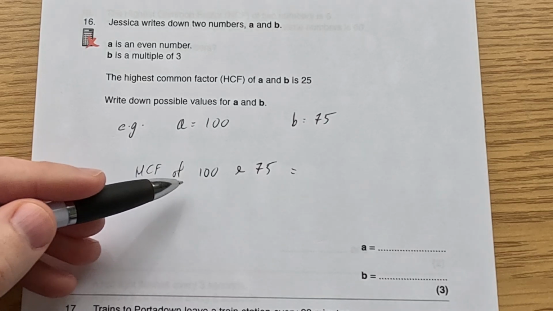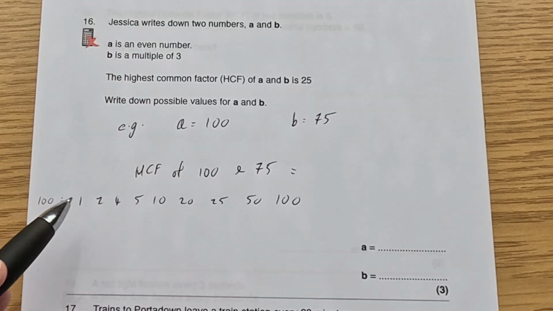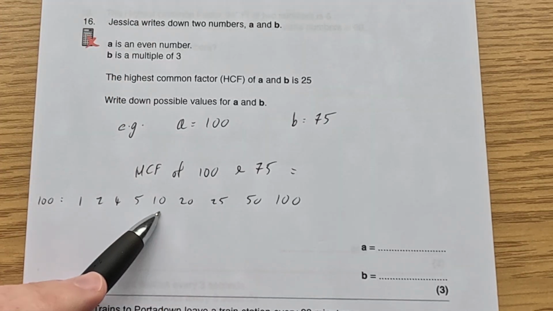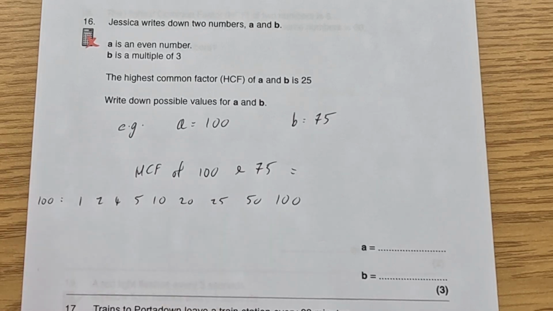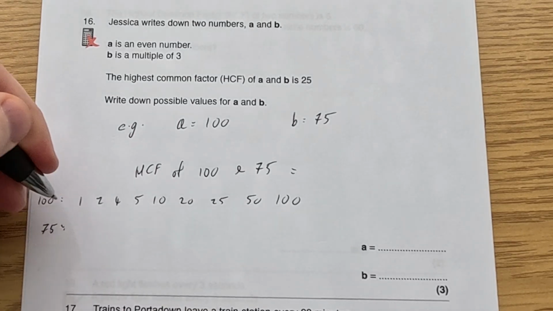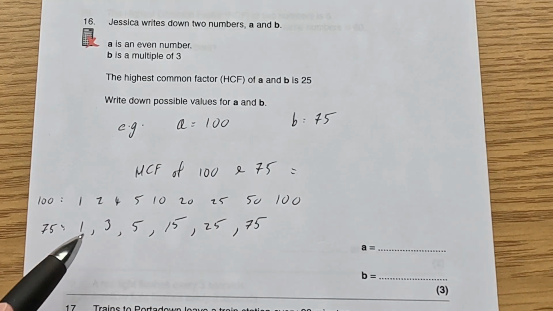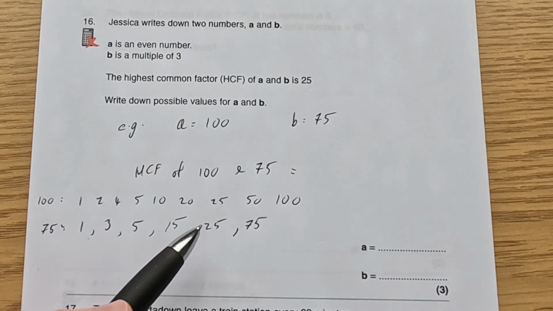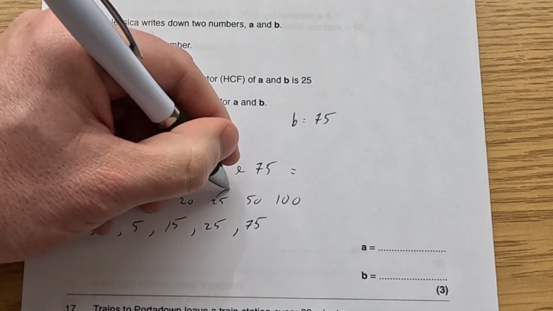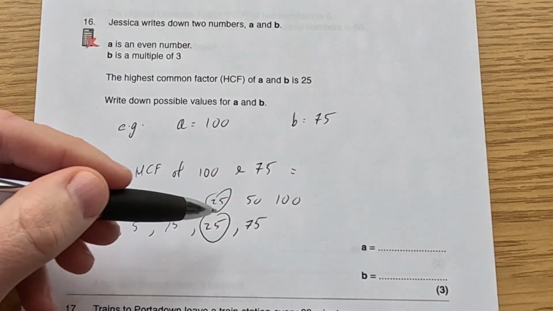Well, the factors of 100 would be 1, 2, 4, 5, 10, 20, 25, 50, 100. The factors of 75 would be 1, 3, 5, 15, 25, and 75. And the highest common factor of both of those two numbers is 25.